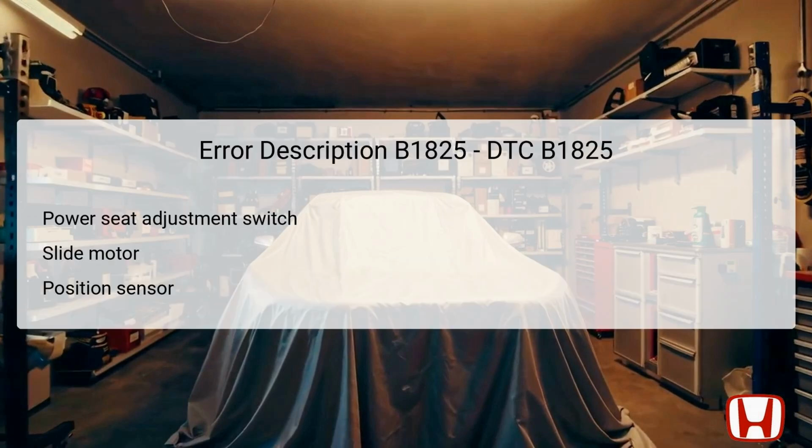The DTC B1825 pertains to a malfunction in the power seat adjustment system, specifically relating to the slide mechanism. The power seat adjustment switch is responsible for initiating the movement of the seat, allowing it to move forward or backward.